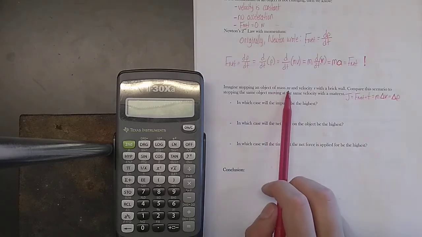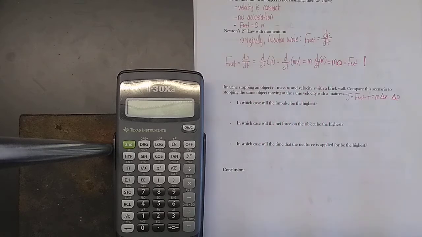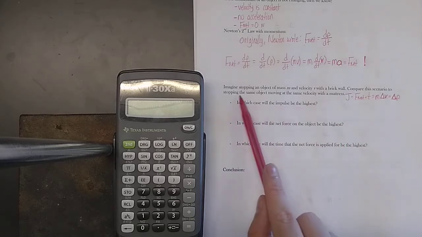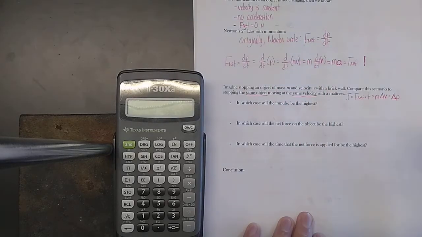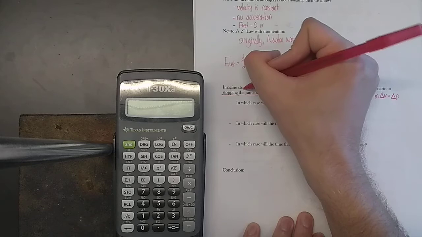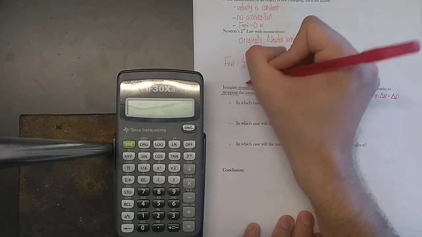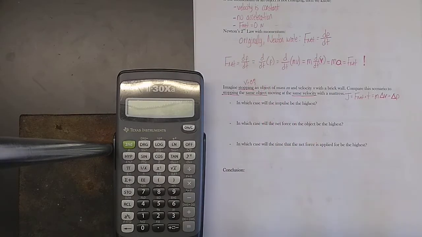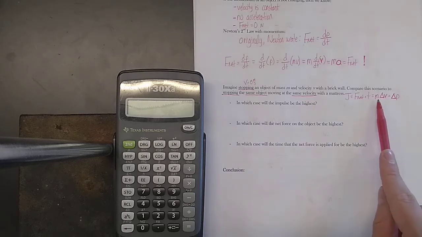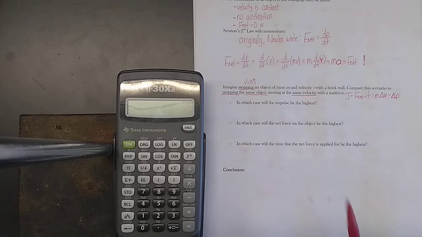Now, we have an object of mass m and velocity v being stopped by a brick wall. It doesn't matter what object it is. Maybe it's an egg, maybe it's a car, maybe it's a person. Compare this scenario to stopping the same object moving with the same velocity with a mattress. Notice that in both cases we're stopping the object. Stopping implies that the final velocity is going to be 0. So if the final velocity is 0 for both situations, and it's the same object, meaning same mass, moving at the same velocity, implied same initial velocity, then doesn't that mean the product of the mass and the change in velocity is the same each time?